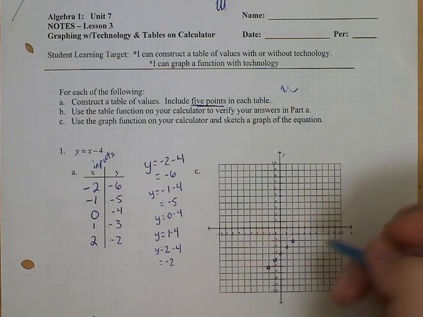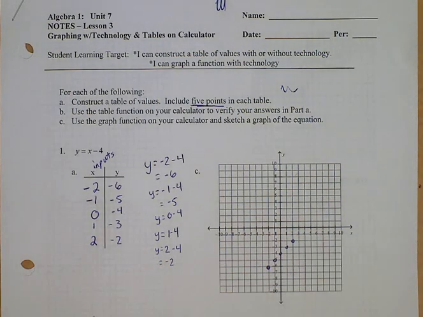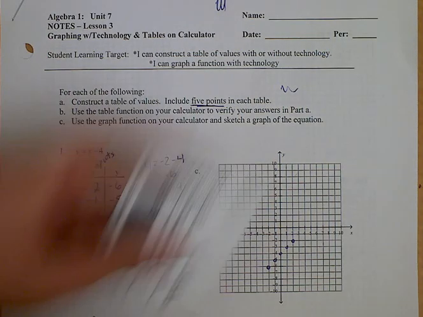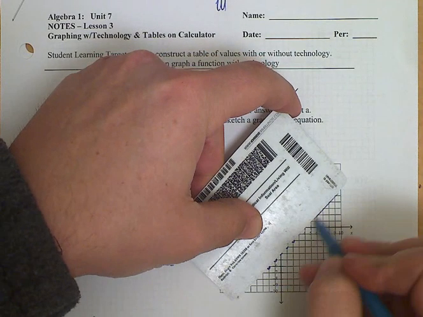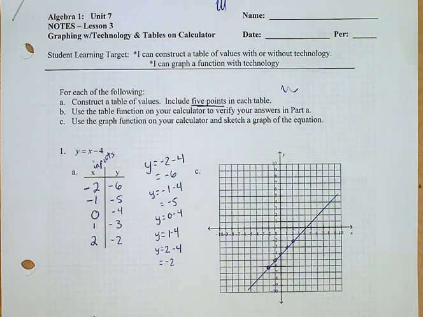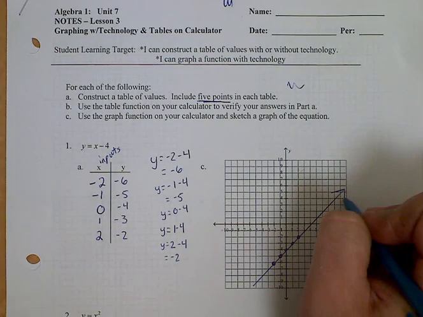Okay, perfect. Now I'm going to use some kind of straight edge. You guys all have your IDs. I'm going to use my driver's license here, since that is a straight line, and we're going to draw a nice line and cover the entire graph, give it arrows.